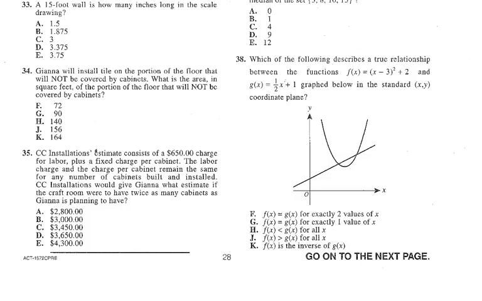For number 38, which of the following describes a true relationship between the functions? This is a quadratic function and a linear function. So for F, they are equal for exactly 2 values of x. Yes, they have 2 intersections. That means 2 values of x. F will be the answer.